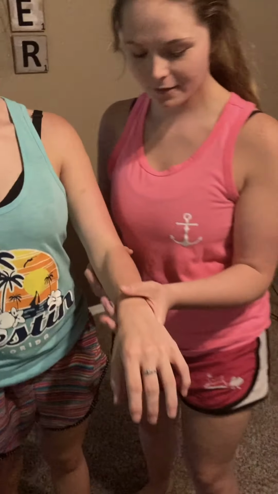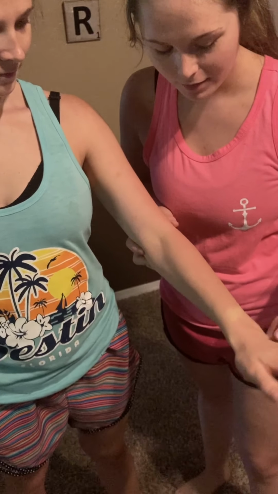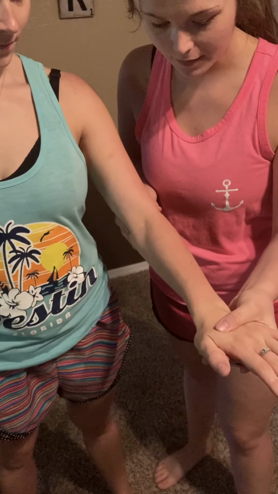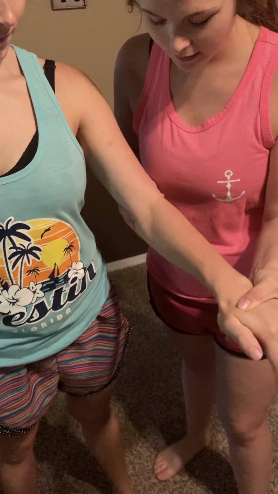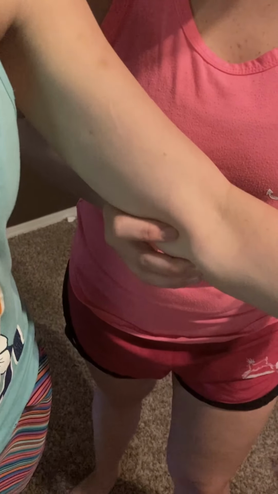Now we're going to find the wrist flexors. So you're going to find the medial epicondyle, and you're going to resist wrist flexion. So try to flex. And right there, you can feel the muscles contract. The wrist flexors, also the pronators.